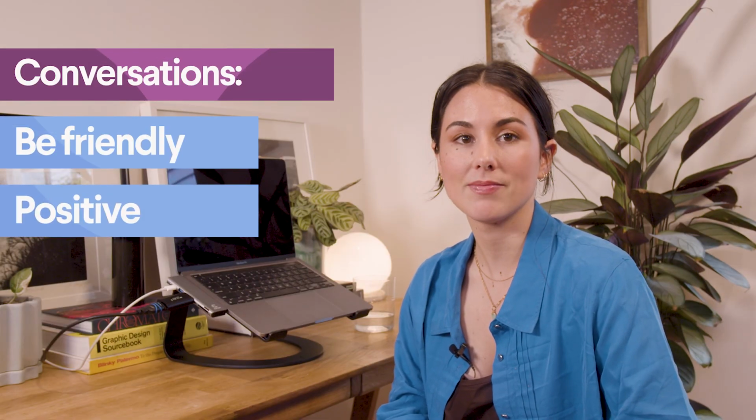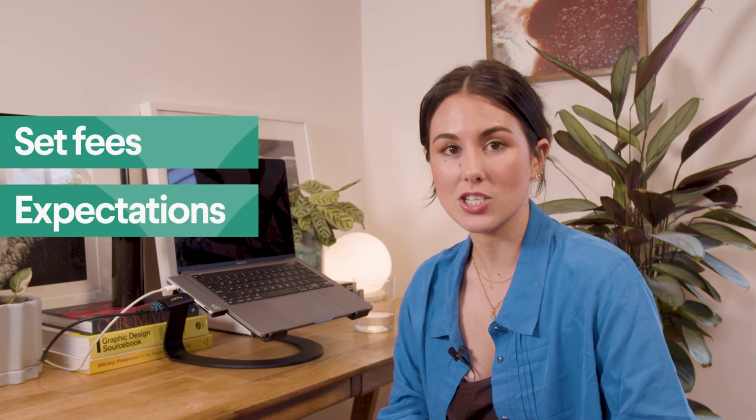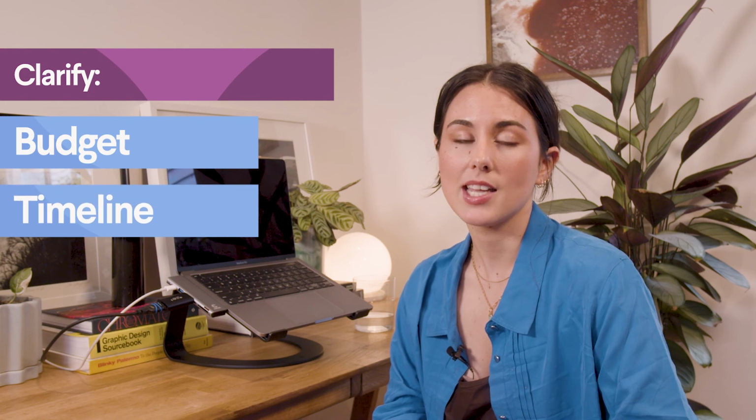Just to recap, define the project requirements. Are they fair and achievable? Make a good impression. Be friendly and positive in your conversations. Set fees and expectations. Make sure you're on the same page about the budget and deadline. And say no if the project doesn't suit how you work.